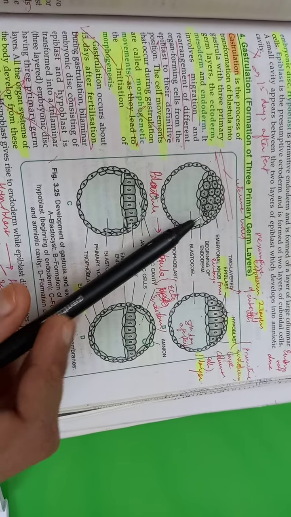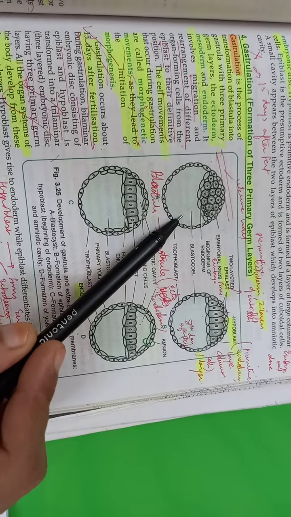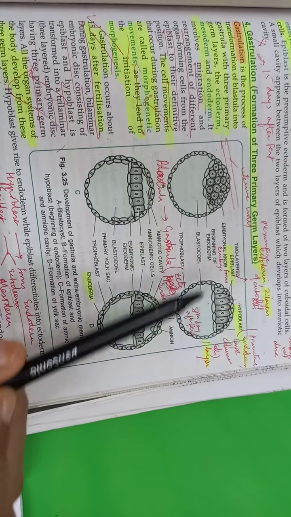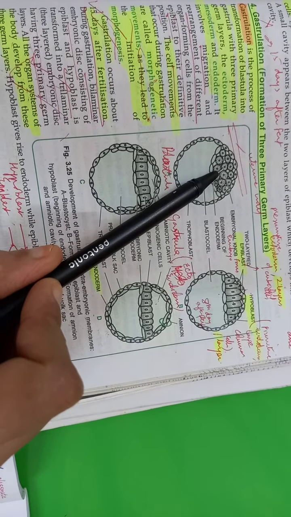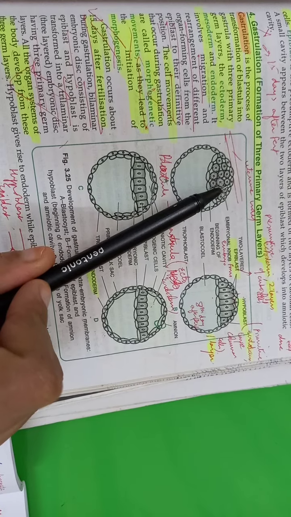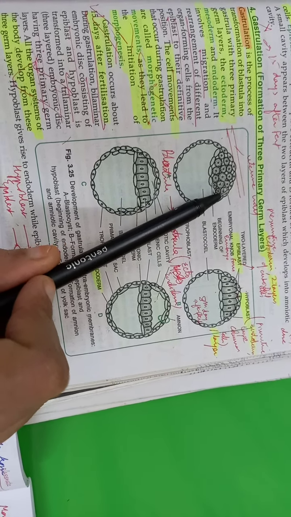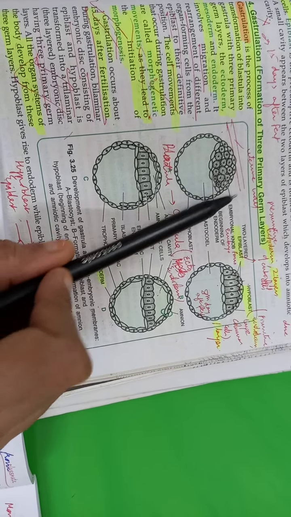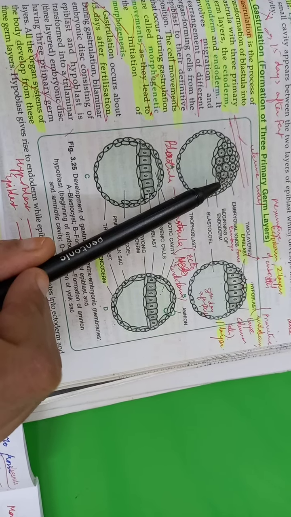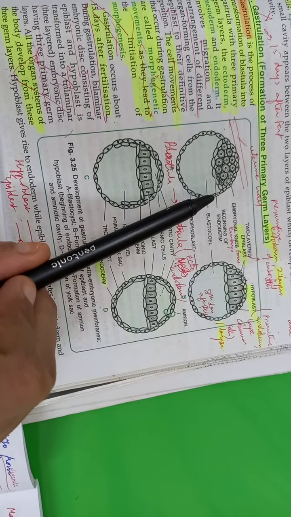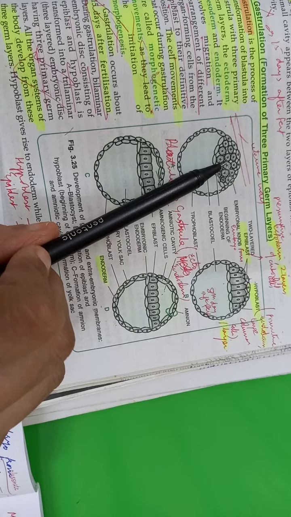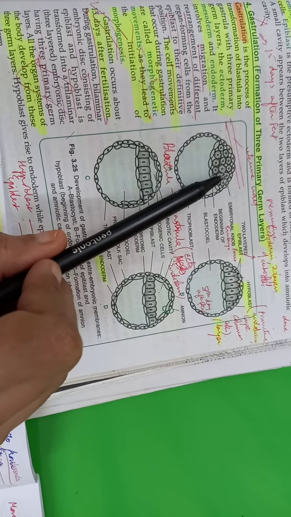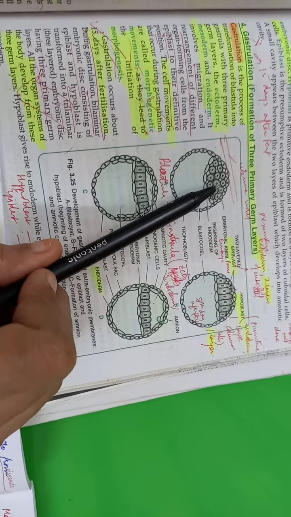Till here you have understood the blastula stage or blastocyst. But now the inner cell mass, that is these cells, will now form stem cells. It contains stem cells, which give rise to all tissues and organs of the embryo. I have already told you that the baby is nothing but the developed structure formed from the inner cell mass.